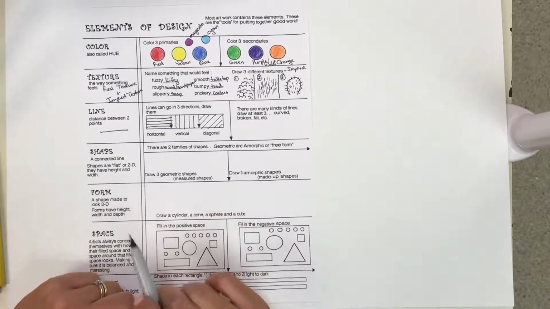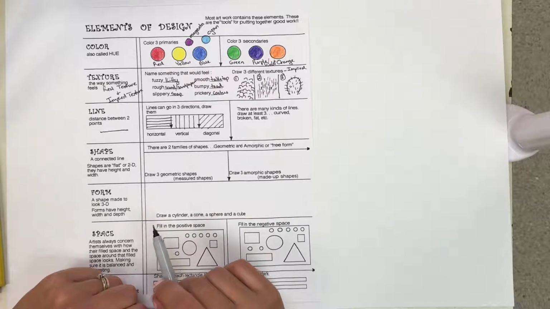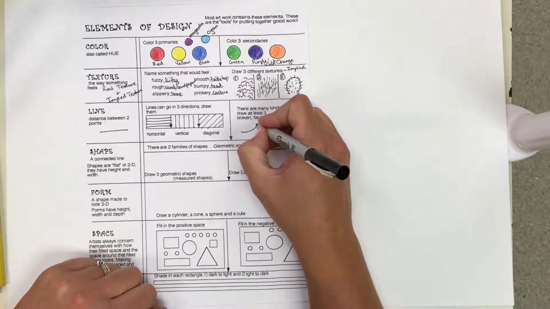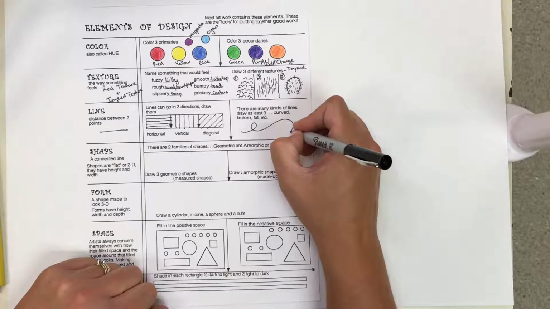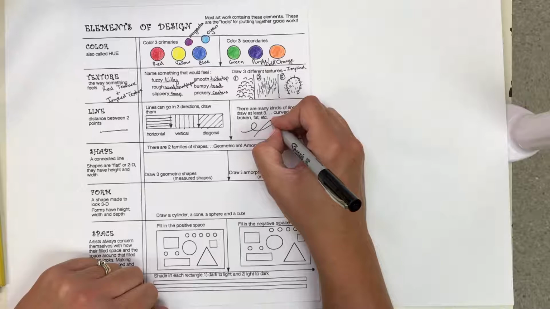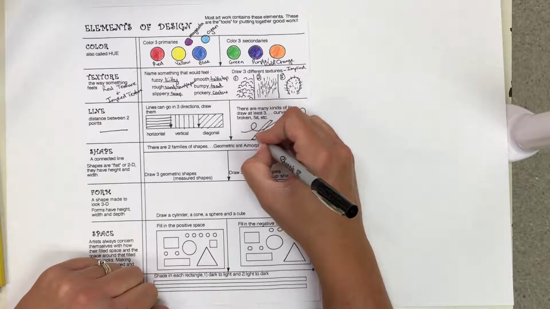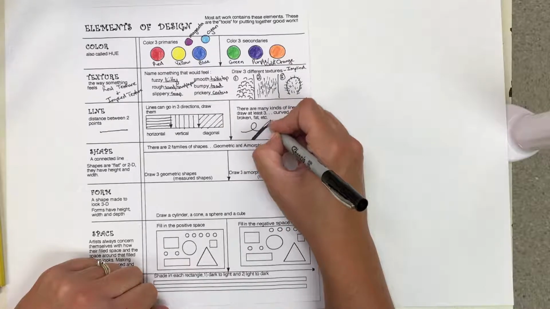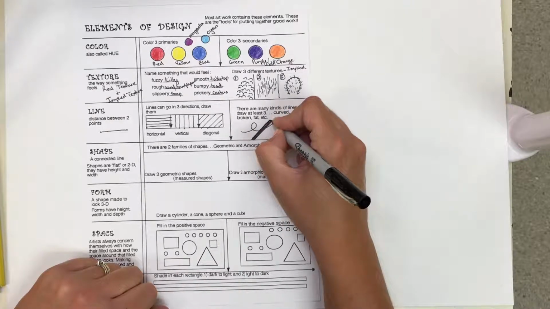What I'd like you to do in the next section is let's just draw 3 different kinds of lines. All right, I like the ones we got listed up there. I'm gonna do a curvy, swavy line. I'm gonna do a couple big chunky fat lines here, right? You only have to do 3. Always feel that you can go above and beyond though.